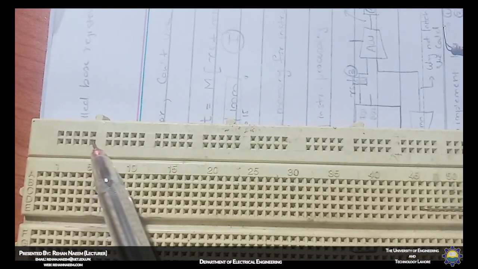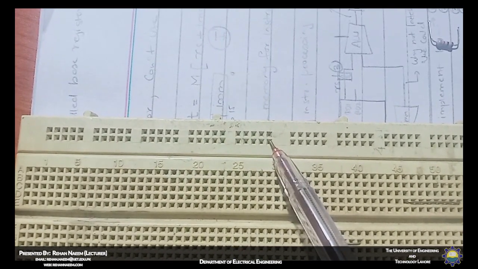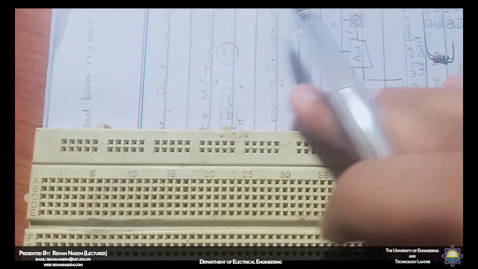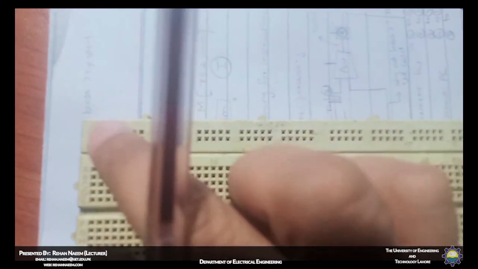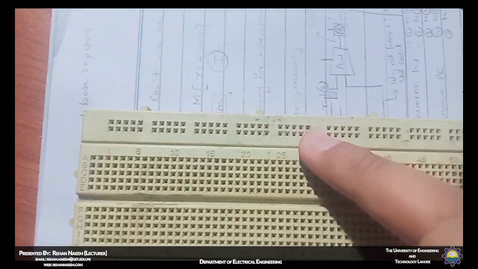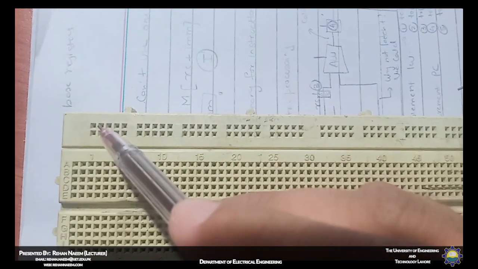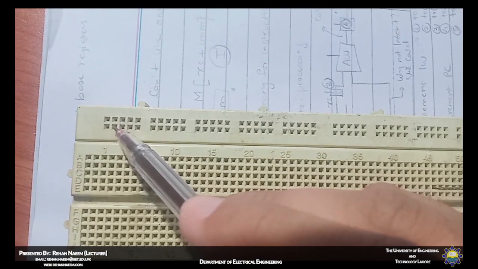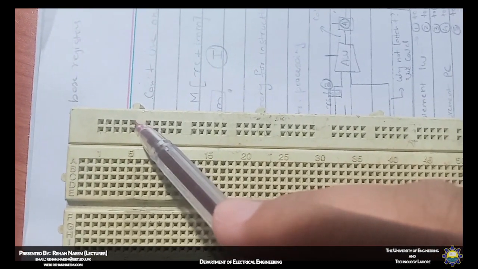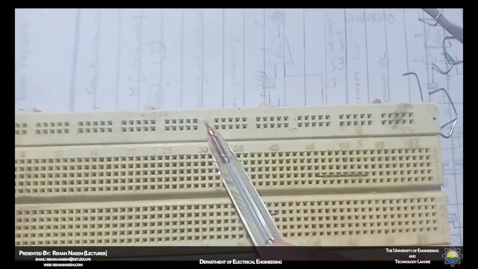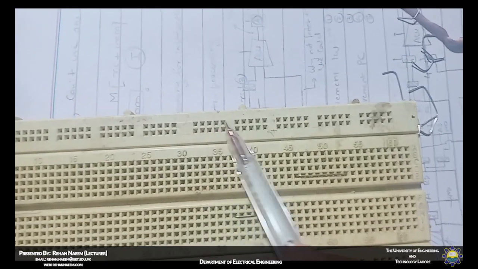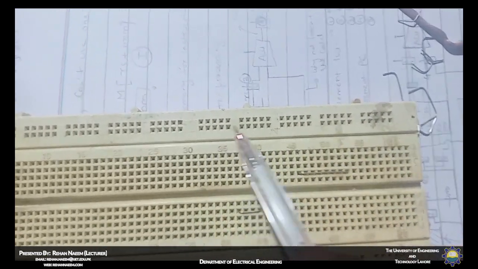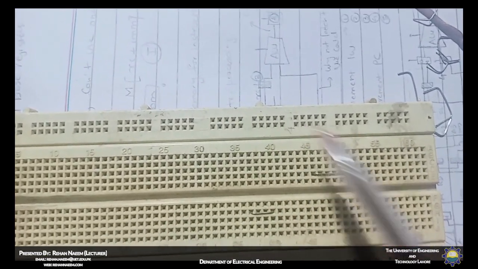Similarly, all of these holes are connected to each other horizontally. The connection is internal. If you remove the sticker, you can see that there is an internal connection between all of these holes. But this hole is not connected to this hole. This hole is not connected to this hole. That is to say that the holes are vertically connected. Similarly, if you go to the right hand side of this wide gap, all of these holes are horizontally connected. There is no vertical connection.